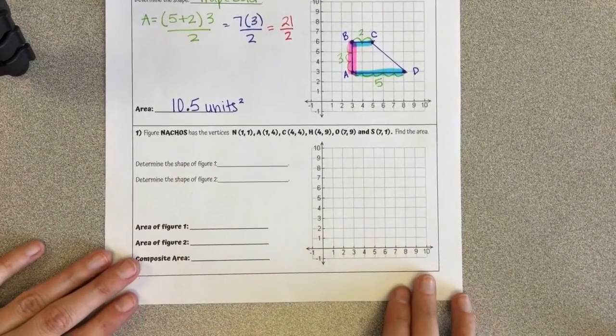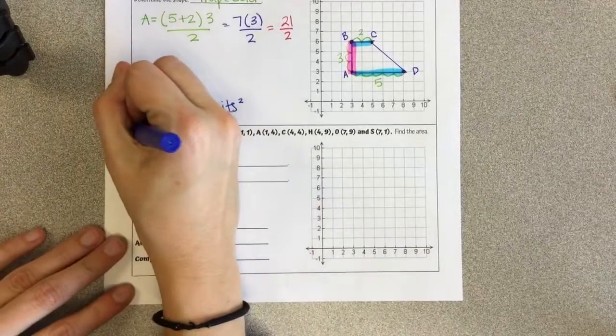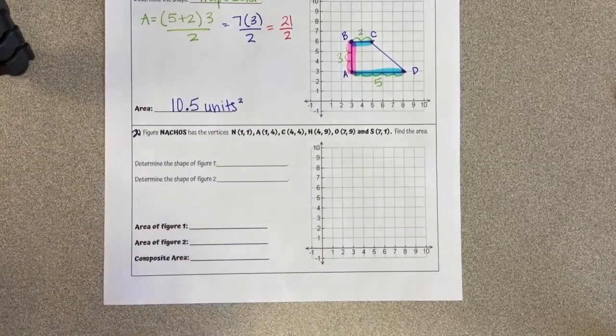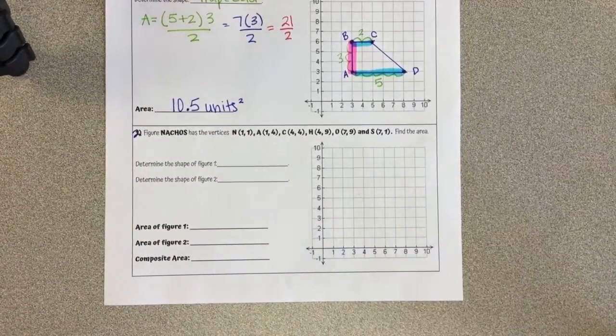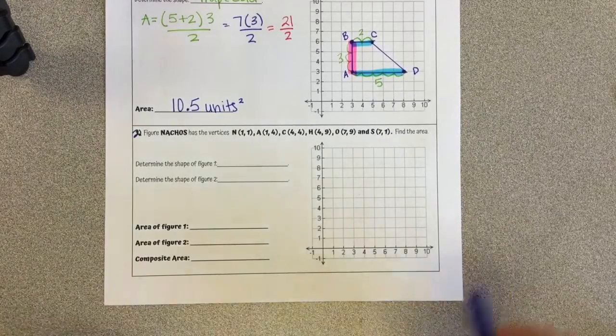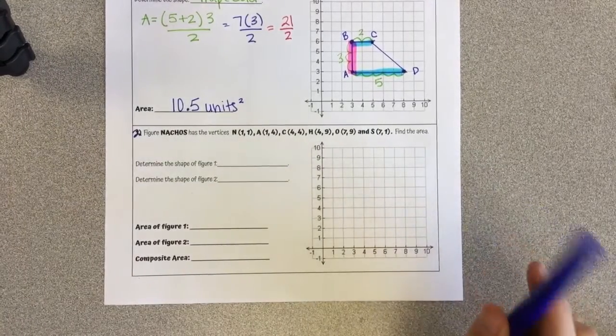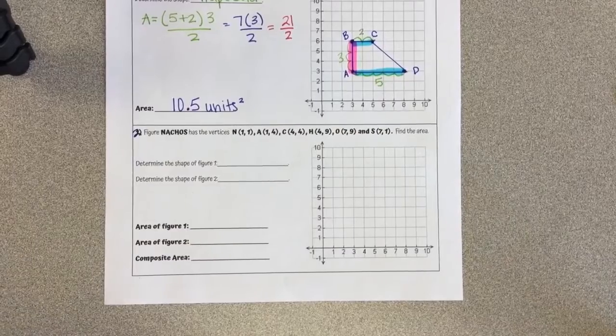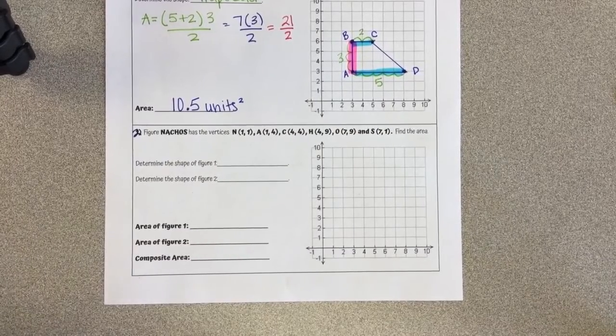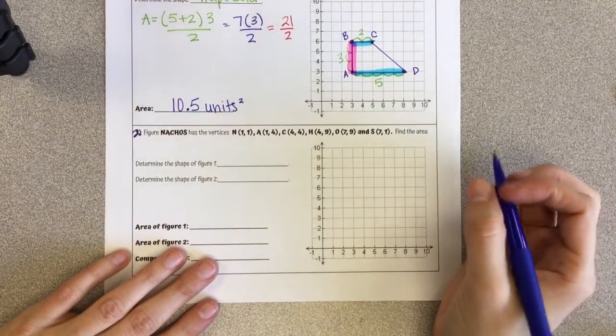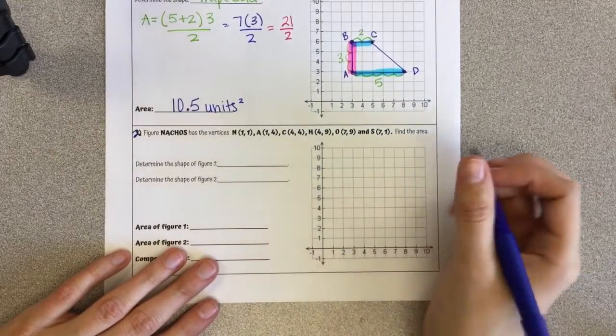All right. This should say number 2. Figure NACHOS has the vertices as follows. Find the area. So again, first thing that we're going to do is plot our points and label them.